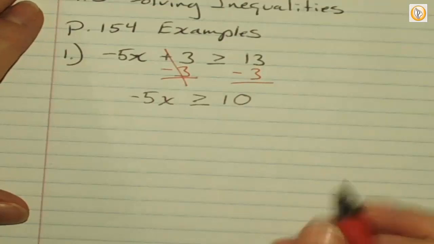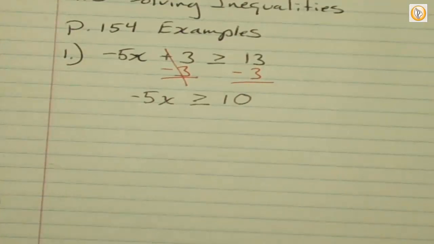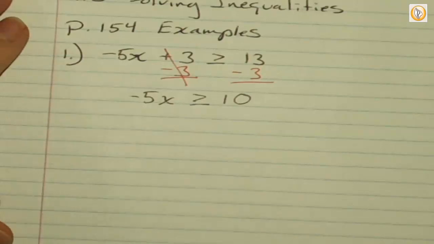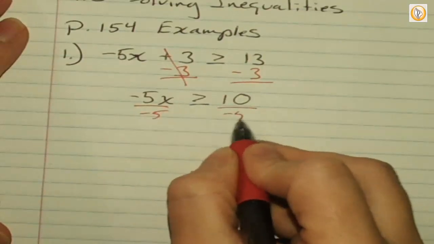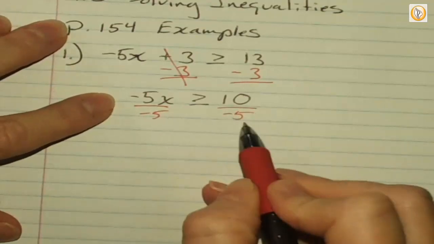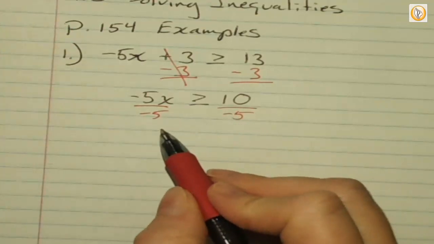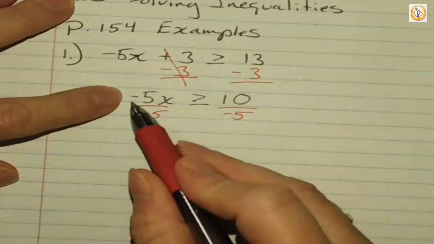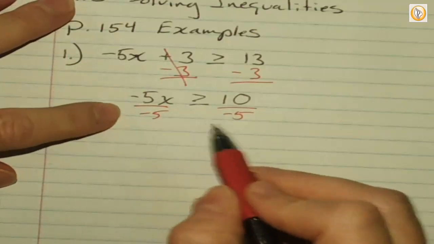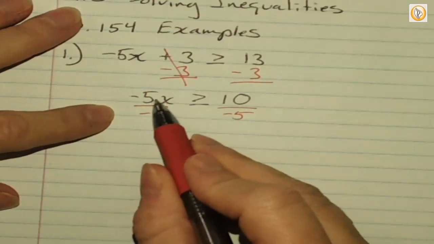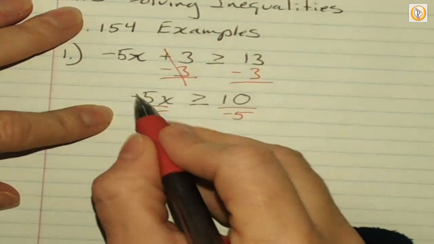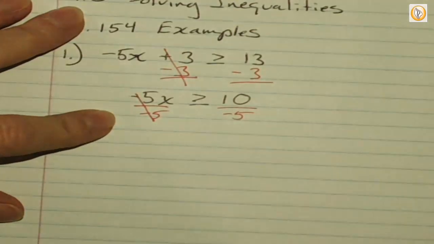Miranda, what do I do now? You divide by negative 5 on each side, but since it's a negative, you gotta switch the sign. Exactly. All right, so we're dividing by negative 5 on both sides. Even my 7th graders get confused. They forget to bring down that negative. We're dividing because this operation is multiplying, so we're doing the opposite. And she's correct.